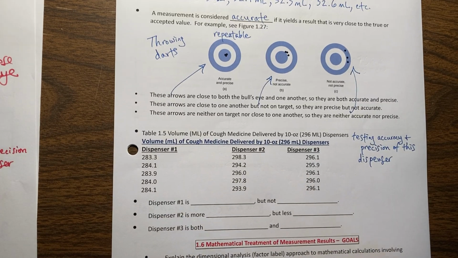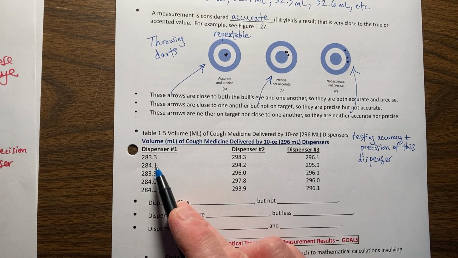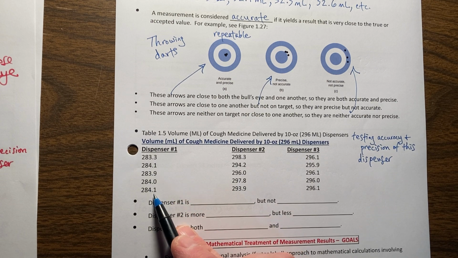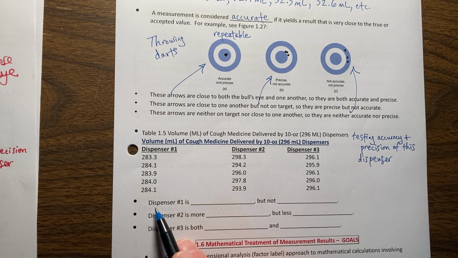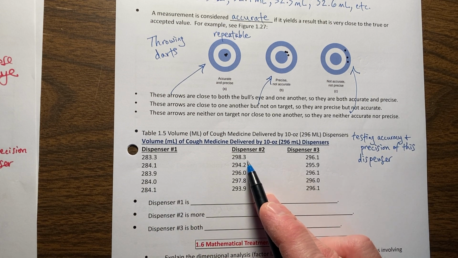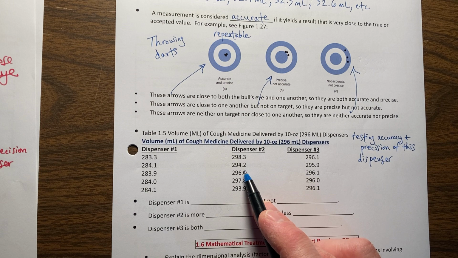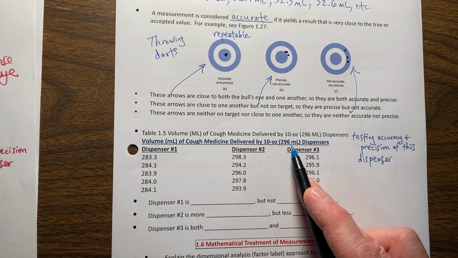If you just look at data like this, dispenser number 1 that they delivered the cough medicine from had a series of measurements. They all kind of look close together, 283.3, 284. They're all not too far apart. Compare that to this one here. This is 298.83, 294.2, 296, etc. It says it's a 296 milliliter dispenser.